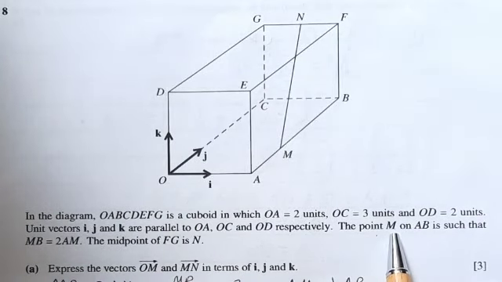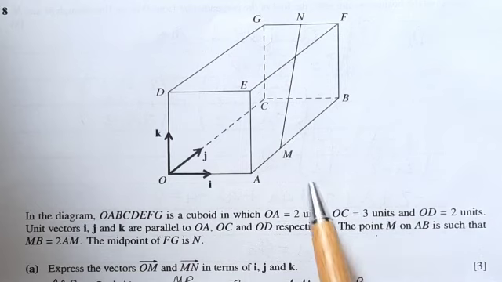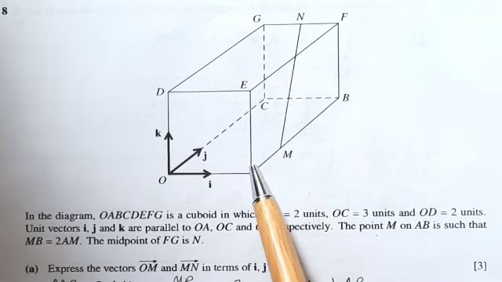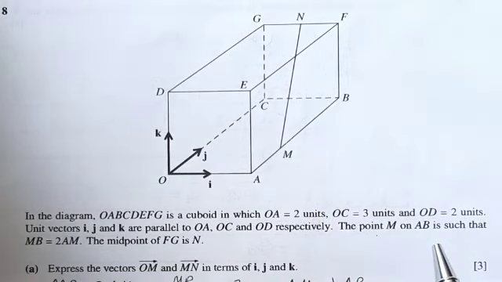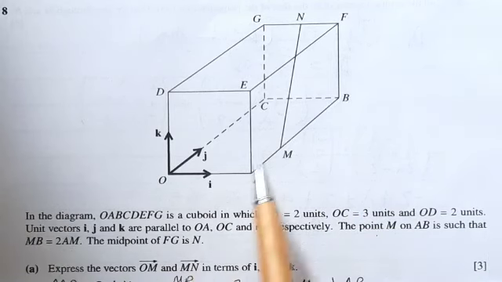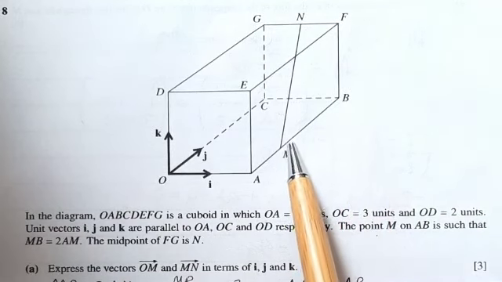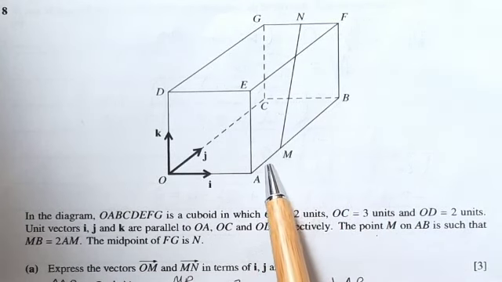The point M lies on line AB such that MB equals twice AM.